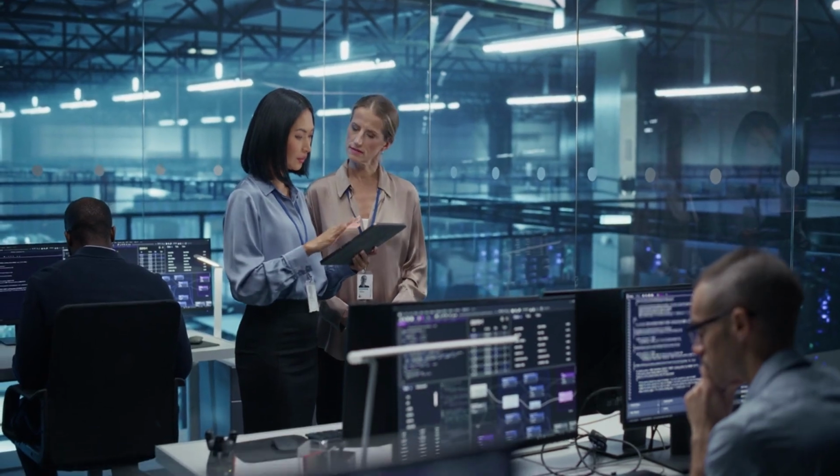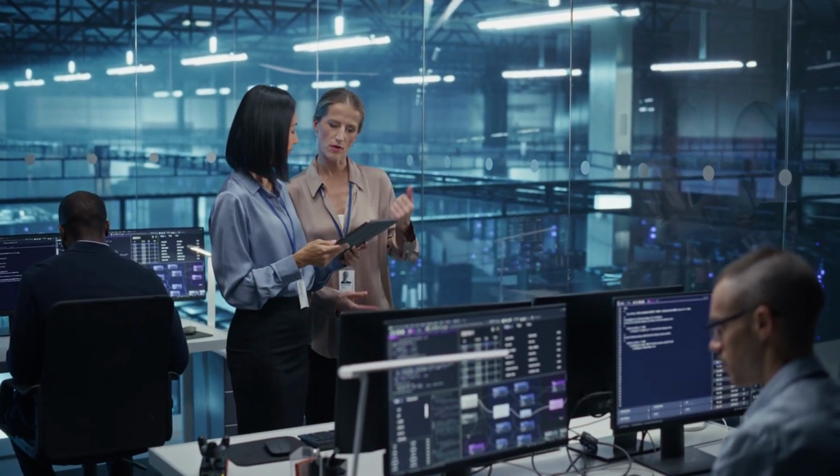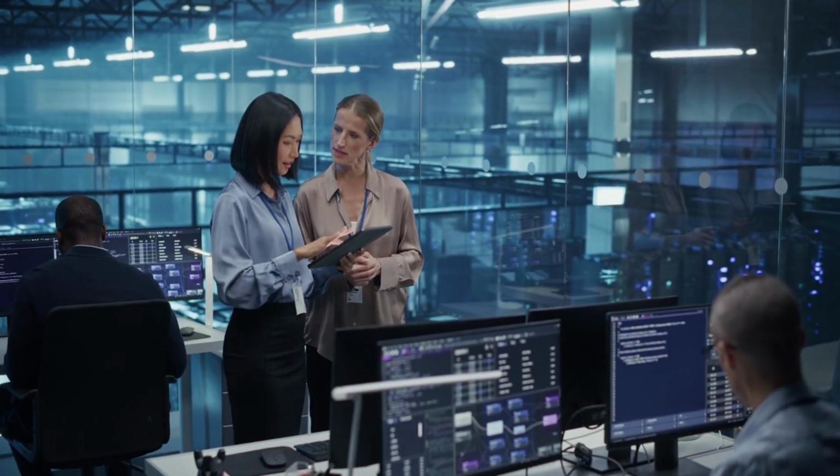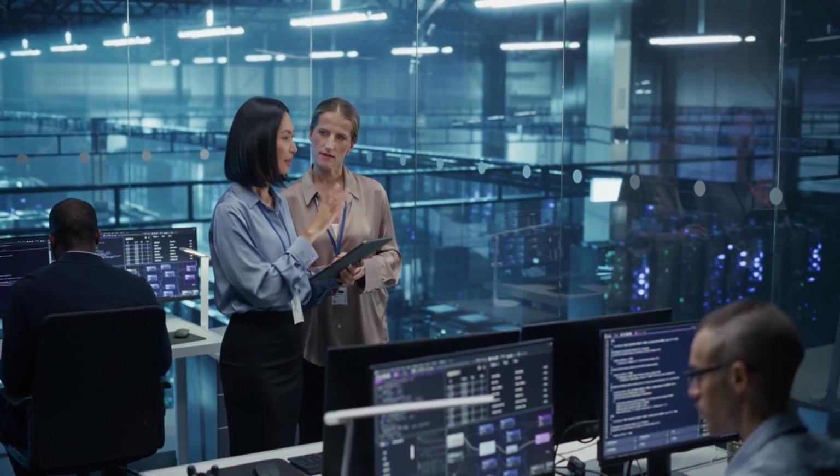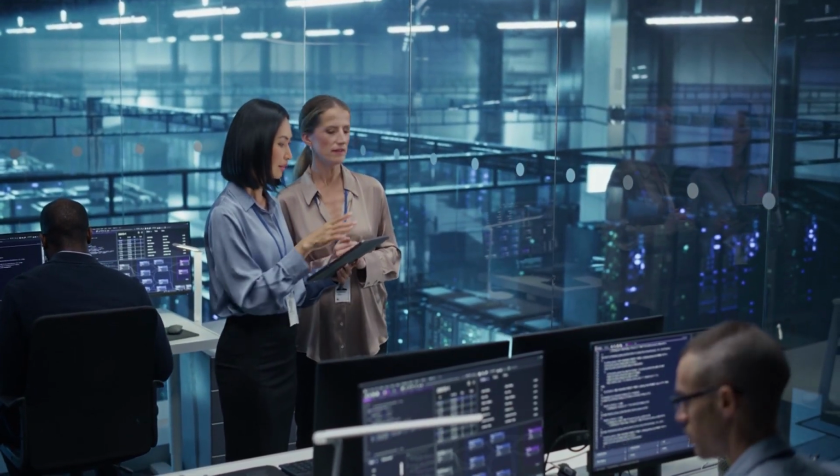As AI continues reshaping industries, professionals who understand how to use these tools effectively often see increased earning potential, stronger job security, and better long-term opportunities.